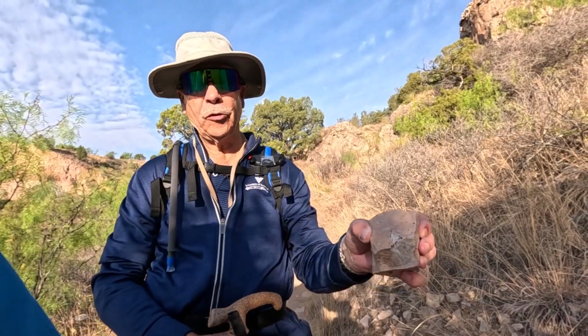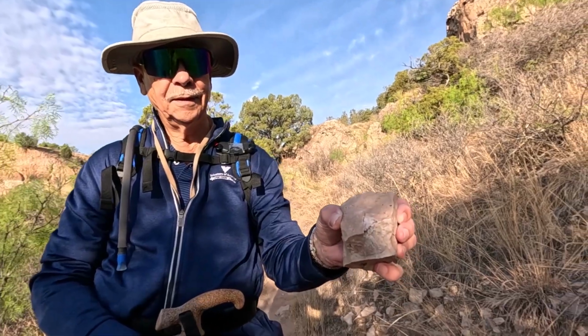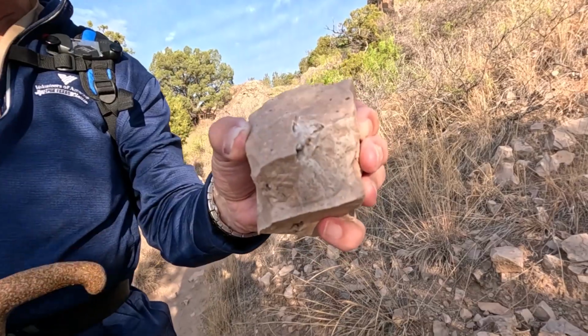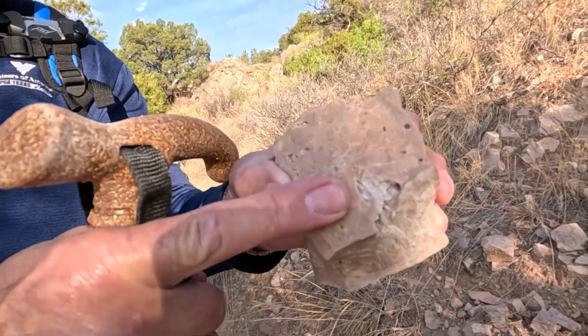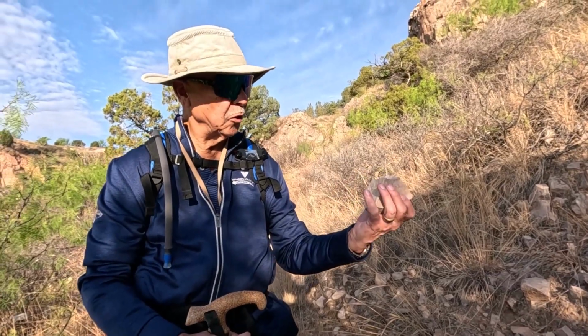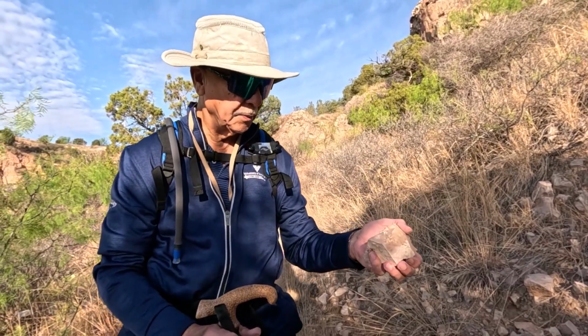So that means it's botryoidal. So this is opal. Can you point to where the opal is? It's right there. Okay. All right. And yeah, I got lucky when I broke that rock. I got a piece.